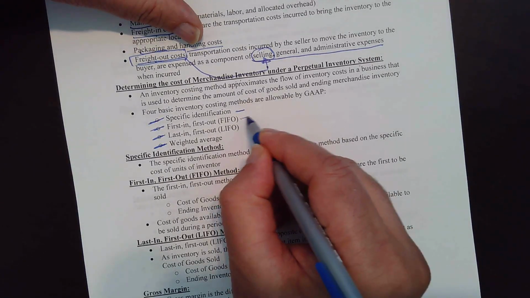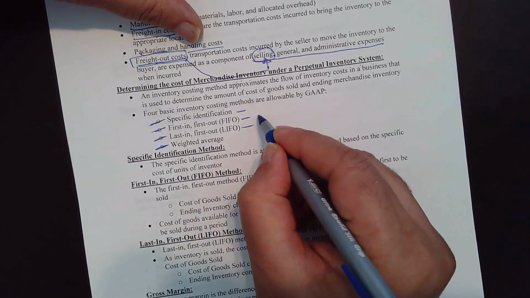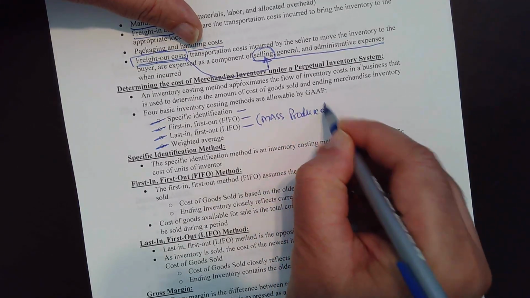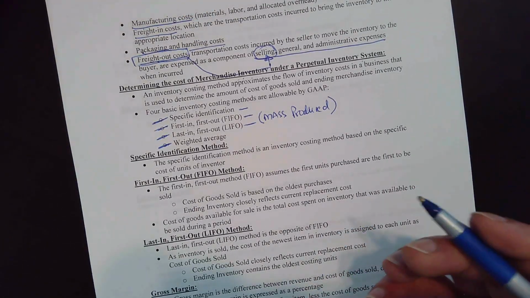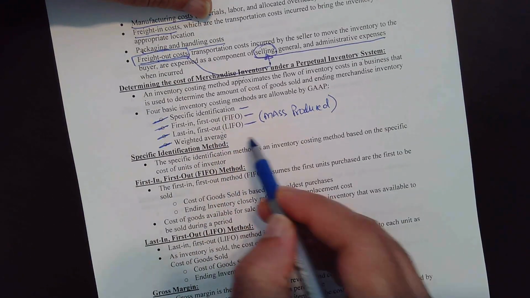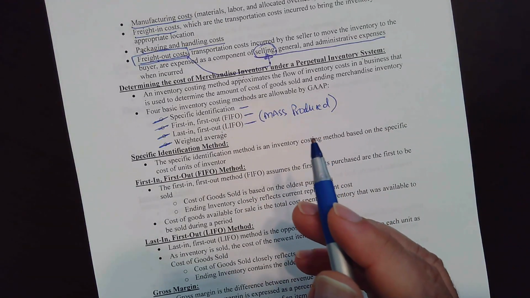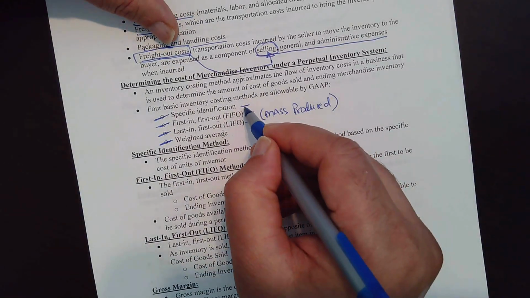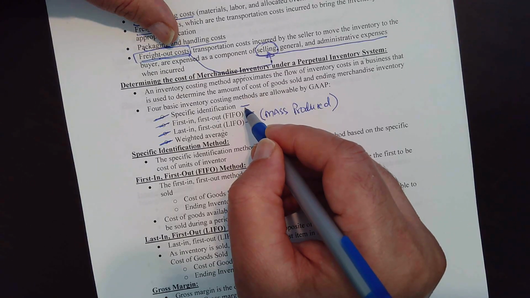First in, first out, and last in, first out are used for things that are mass produced, such as a can of Coke or a beer can. So these are the things that are cheaply available, mass produced. We use first in, first out, last in, first out. Weighted average is used for things such as maybe computers, TVs, fridges, these kinds of things. But a specific identification method is used for unique, custom made, very precious, very expensive items.